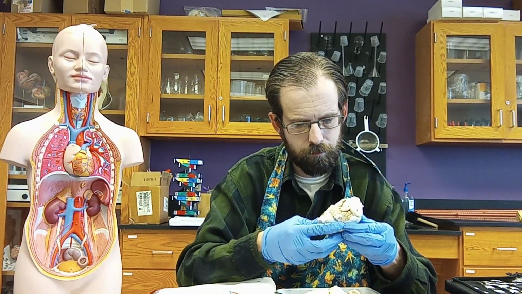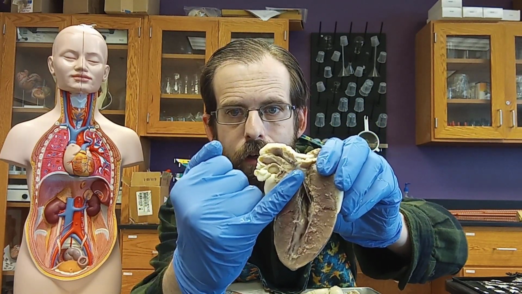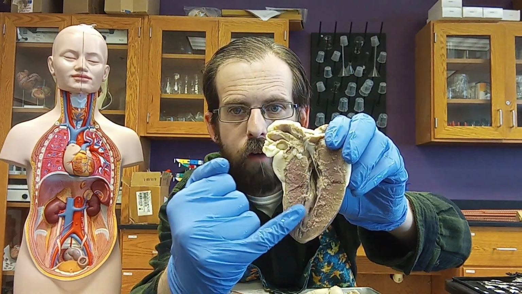When you dissect it, you can actually hear the escape of air and the preservative that this heart was sitting in. It makes a real interesting sound, to say the least. But we can dissect this heart, and we can see that there are valves and muscle fibers.